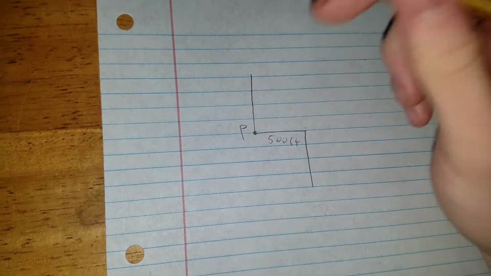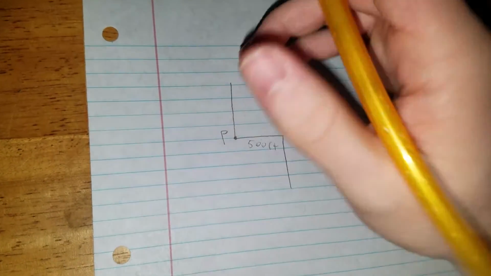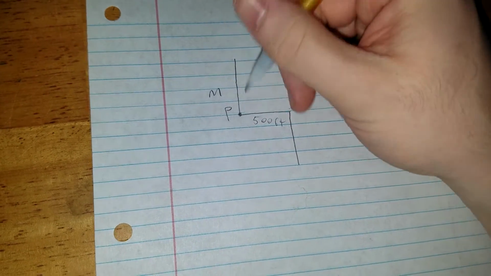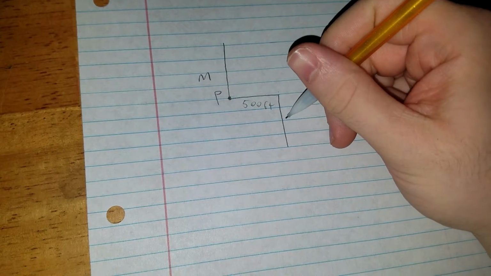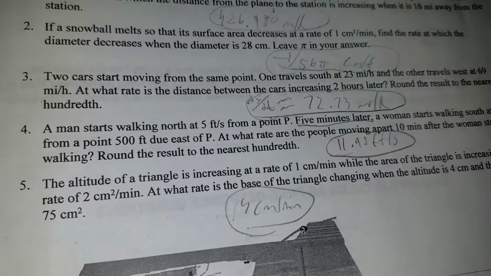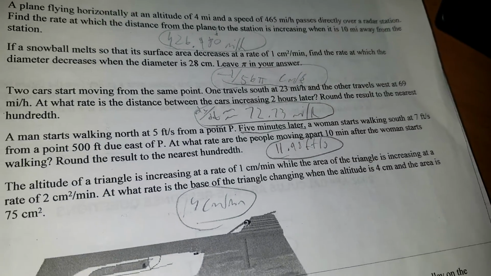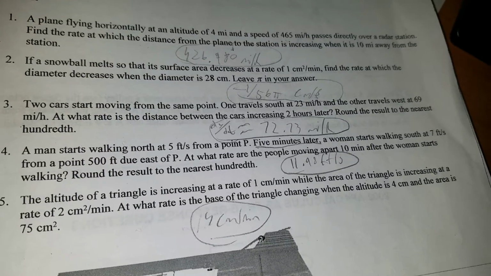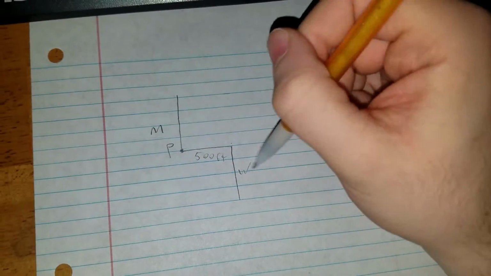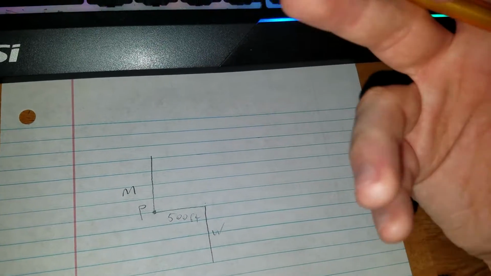Okay, so we're going to let M represent how far north the man has gone, and W represent how far south the woman has gone. Now, what we have to find is at what rate are the people moving apart 10 minutes after the woman starts walking. So we're finding the rate at which the distance between the man and the woman is increasing. What line would represent that?